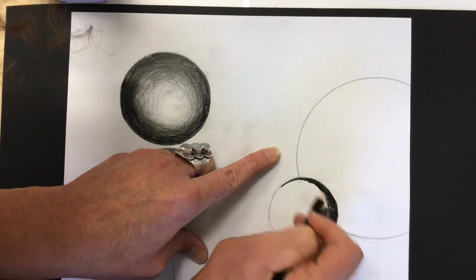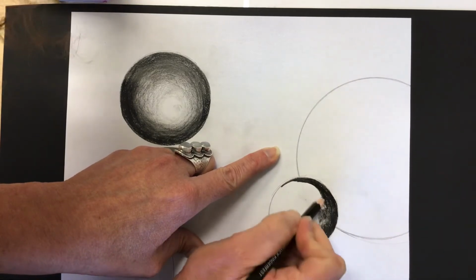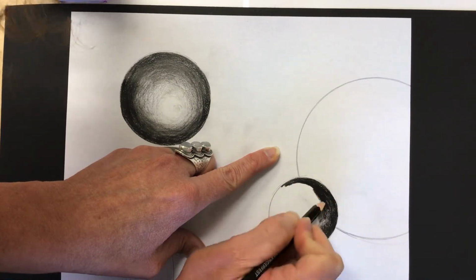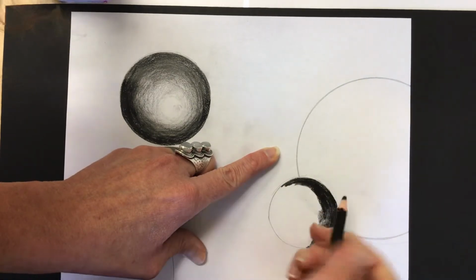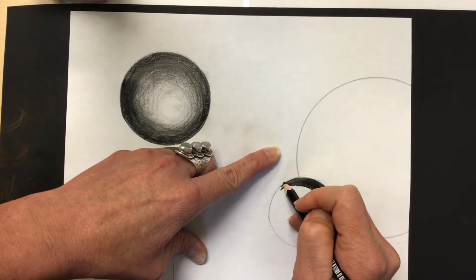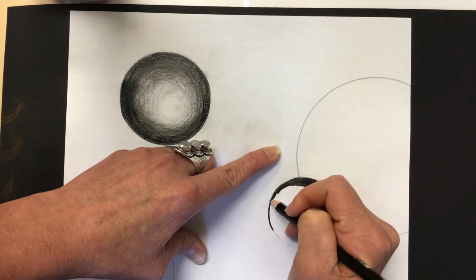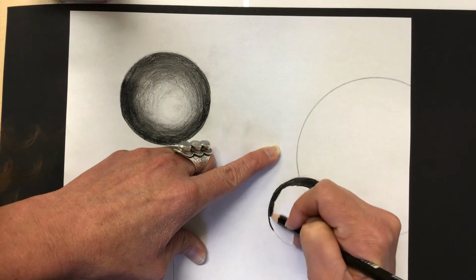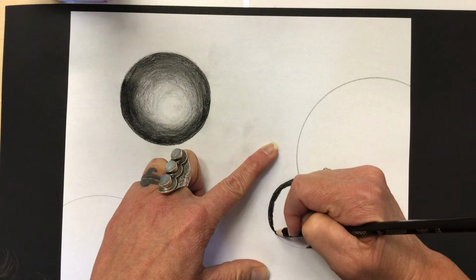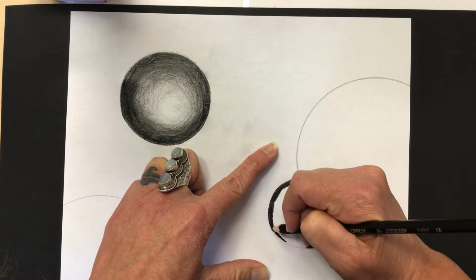So as I've been working and talking to you, I'm making it dark again, and I'm trying to press down as hard as I possibly can to begin. And then I'm getting a little bit lighter, and I'm going to continue that outline all the way around, okay? And just make that nice little dark band that I know will be there in a sphere because light is starting to be blocked as the object is round.